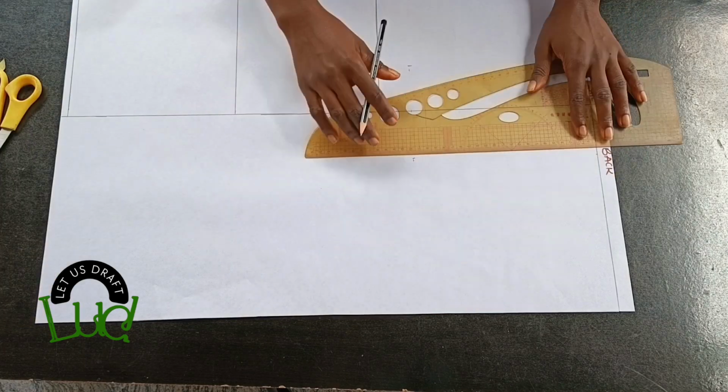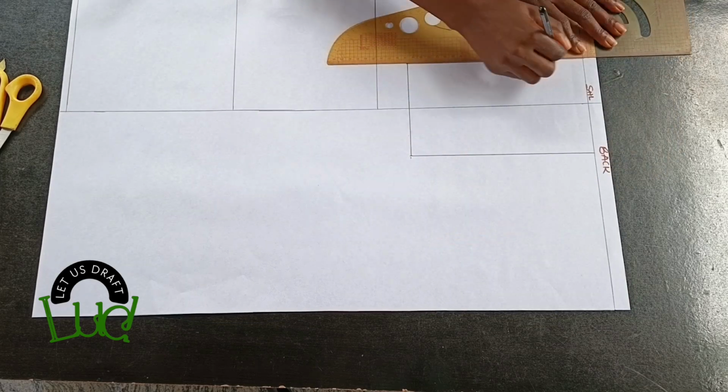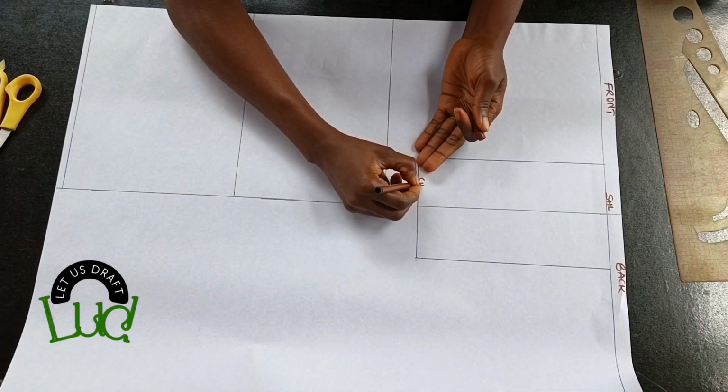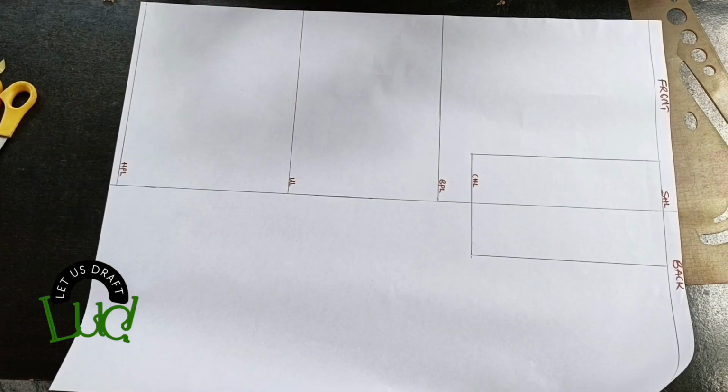Now I'm going to use my ruler to mark both the shoulder of the front and the chest line of both front and back like this. Then go ahead and label them chest line, bust point line, waistline, and the hip line.